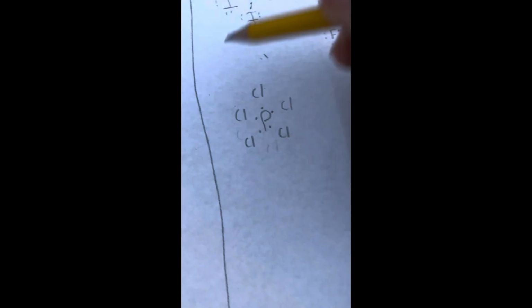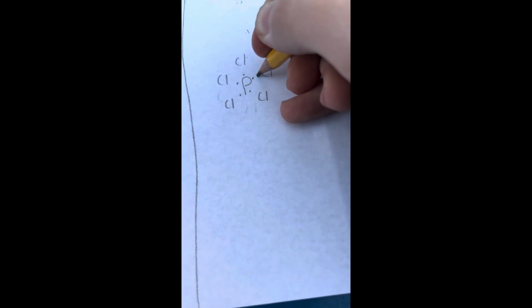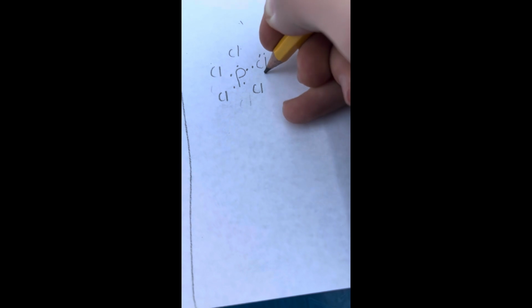Now, phosphorus has 5 valence electrons, so 1, 2, 3, 4, 5, 1 for each of the outside atoms. And chlorine has 7 valence electrons, so 1, 2, 3, 4, 5, 6, 7, and that satisfies the rule of 8.